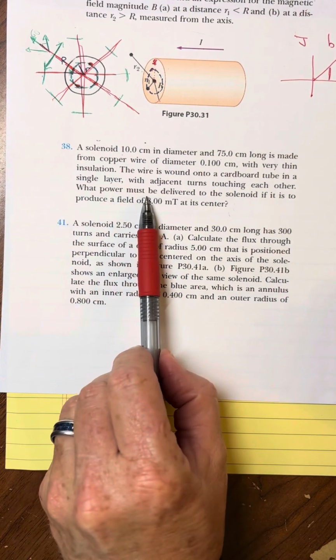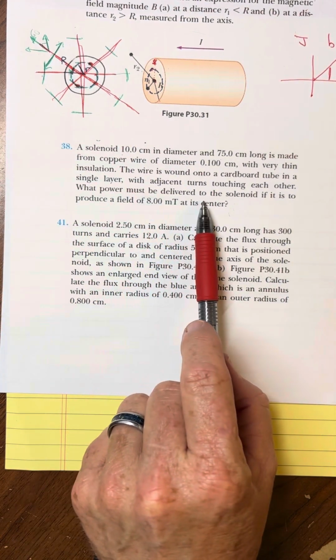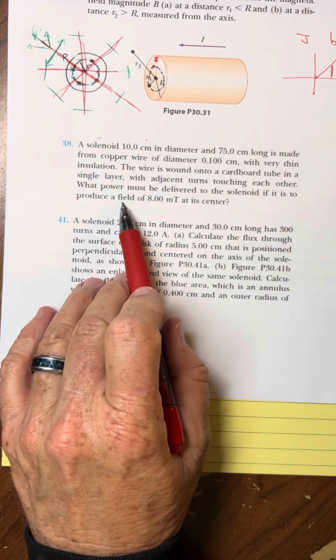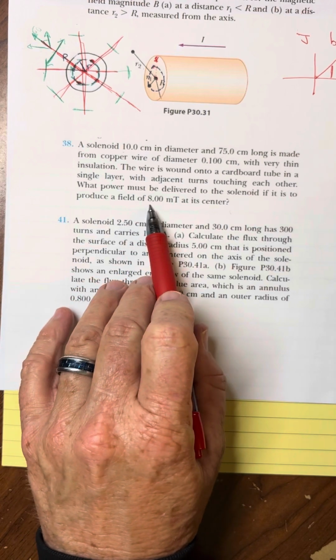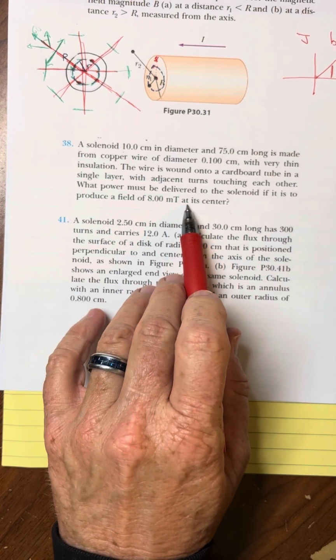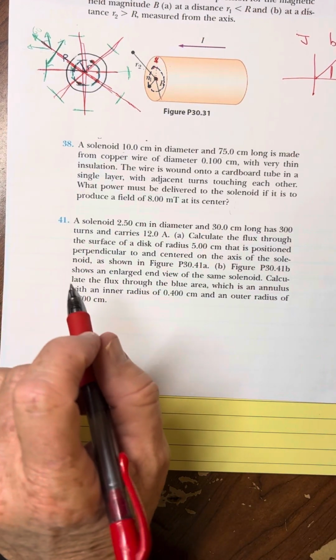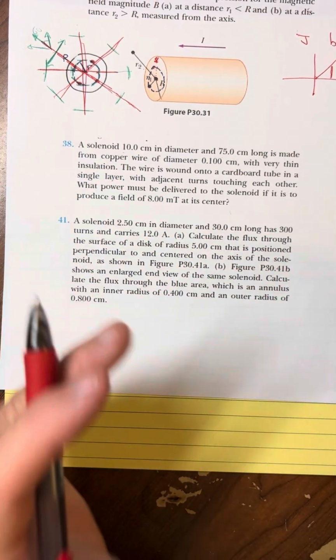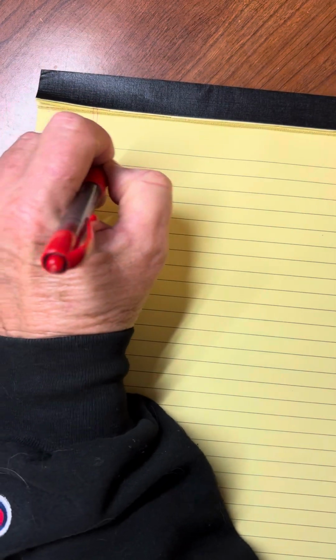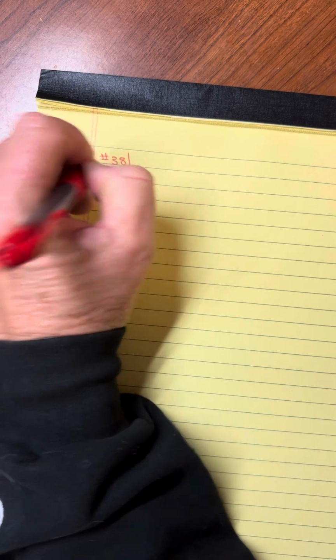It says here, what power must be delivered to the solenoid if it is to produce a magnetic field of 8 milliteslas at its center. All right, so we got a couple things going on here, and maybe the first one is to talk about the magnetic field from a solenoid. That's the main part of this chapter before we jump back to other chapters.